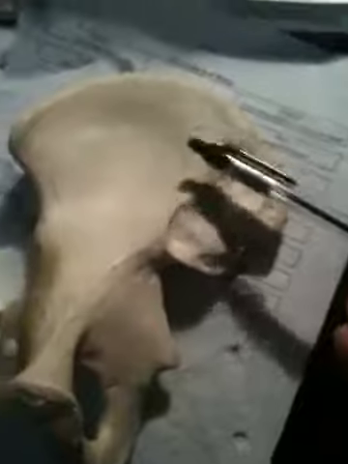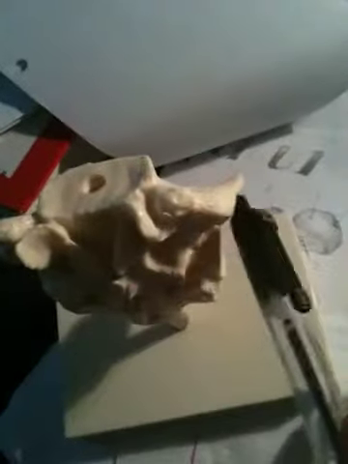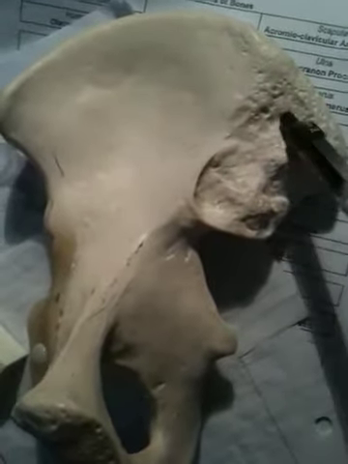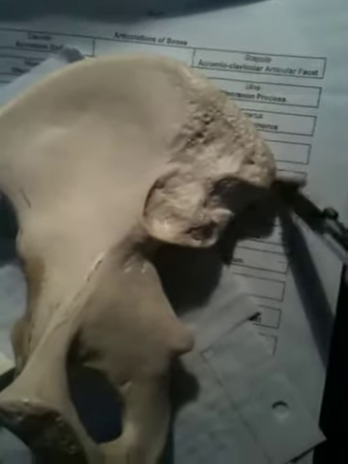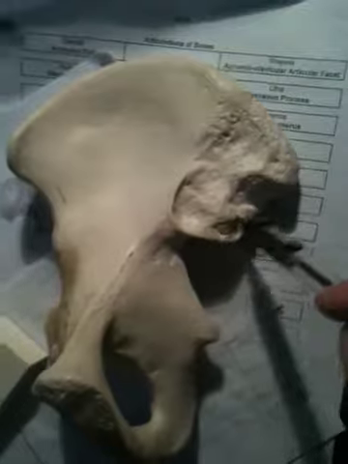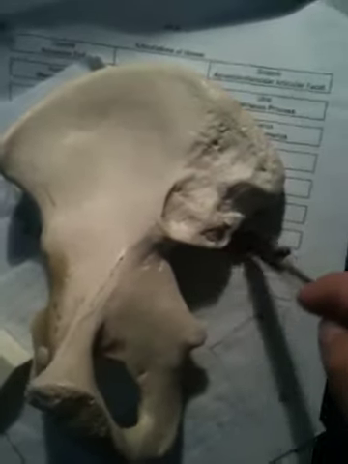So this whole space right here is what we call our iliac fossa, or fossa. I say fossa for spelling wise, so I won't get confused. And then we have our auricular surface right here, which articulates with our sacrum. And then we are looking at our posterior superior iliac spine. This is our posterior superior iliac spine. And down here we have our posterior inferior iliac spine.